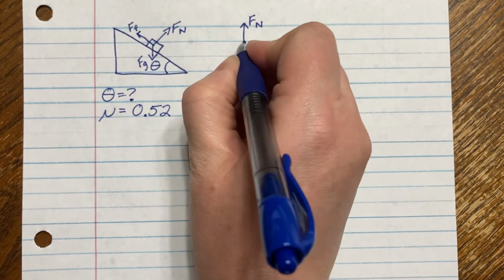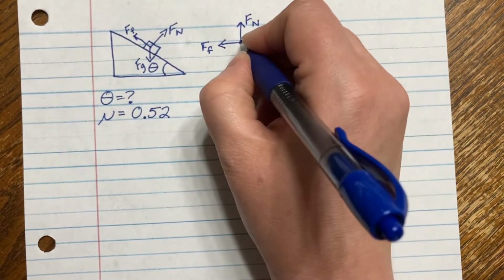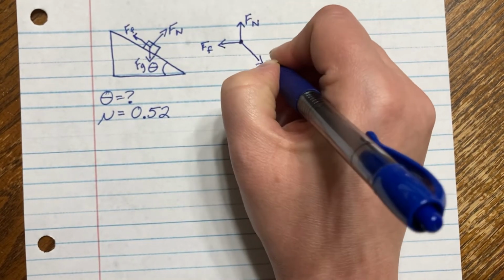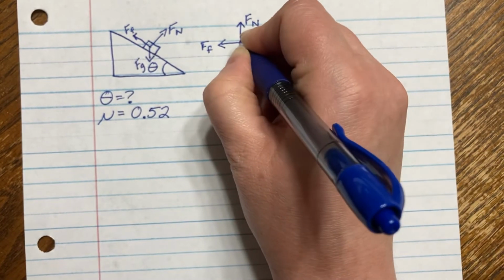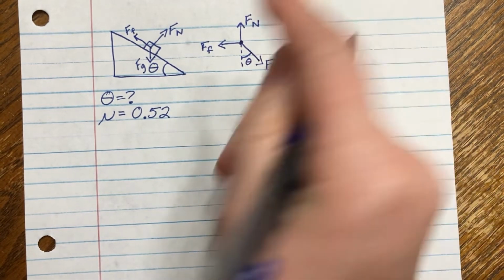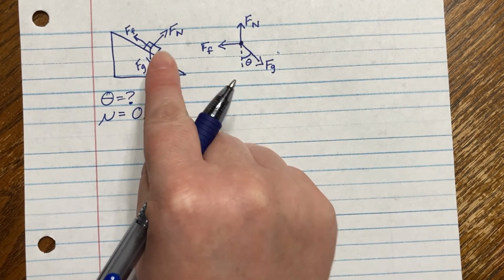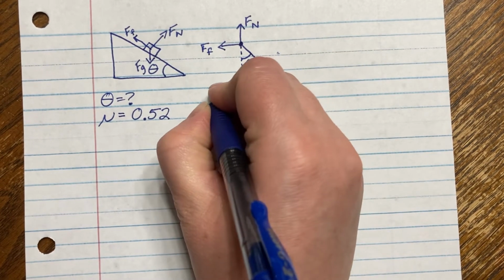Okay, we have normal force, we have friction force, we have gravity, and again, it's measured from here, because that's how many degrees we had to tilt it to get it to here, okay? So we're going to do two equations again.